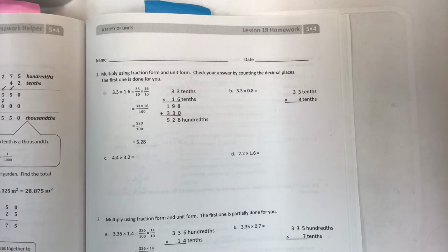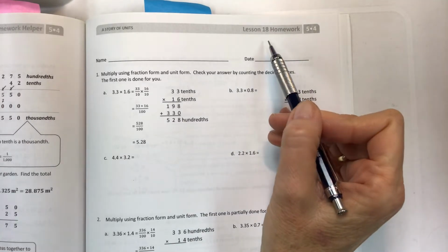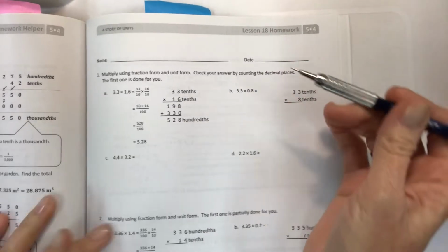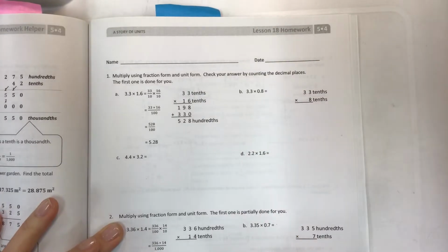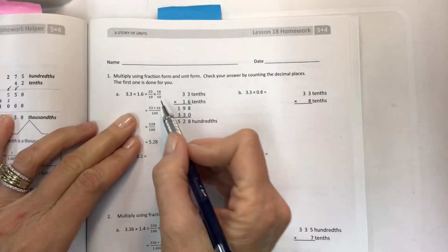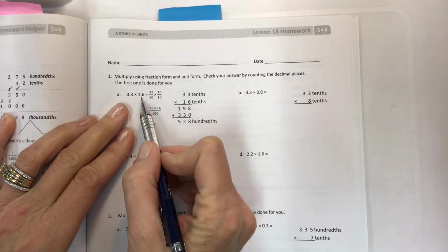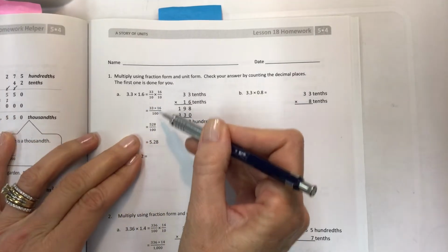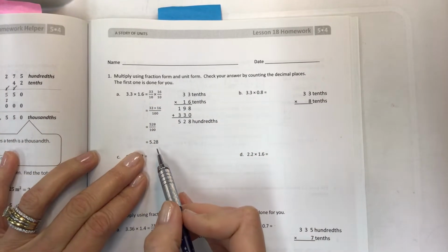This is for Eureka Math Grade 5, Module 4, Lesson 18 homework. And the objective on this lesson is to relate decimal and fraction multiplication. So as you can see, we've got decimals being multiplied here, turn them into fractions, multiply with the fractions, turn it back into a decimal.